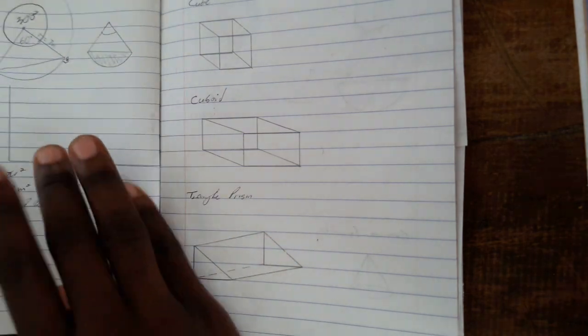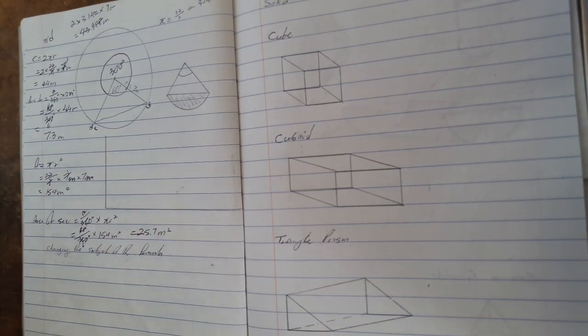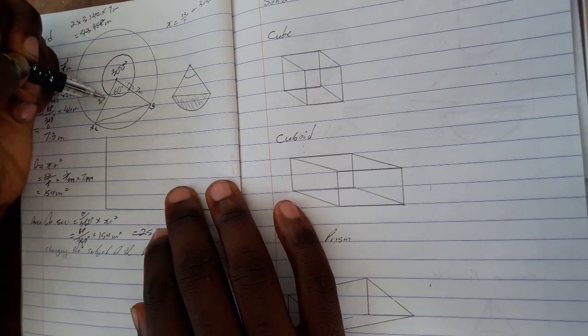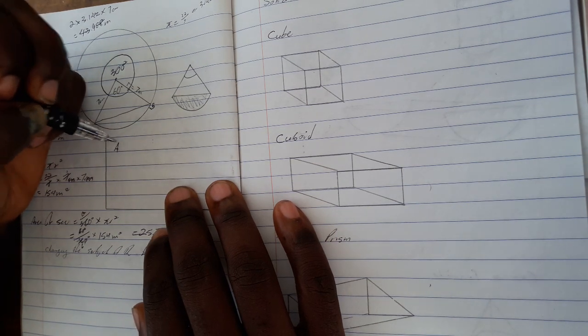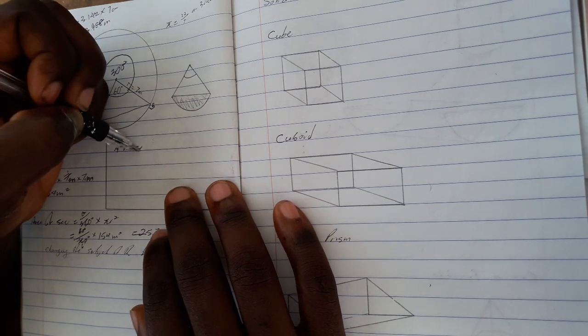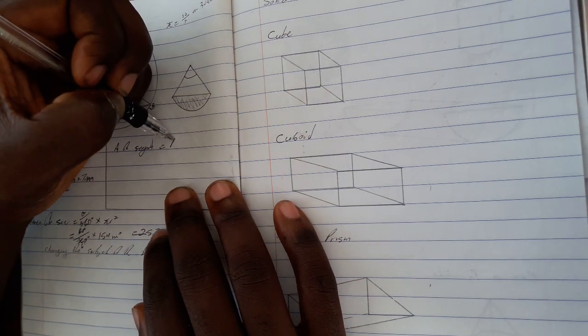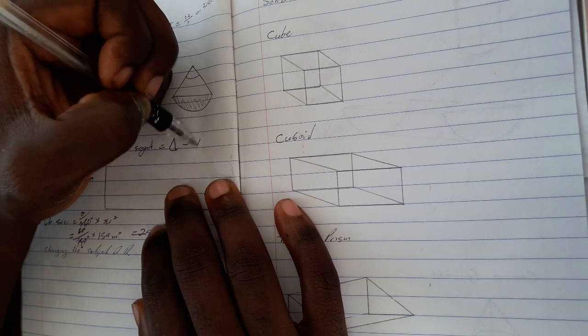Right? And I do this because there's an angle there, and I know this is a radius, 7 centimeters. So the area of the segment is equal to sector, please write it out, minus triangle.